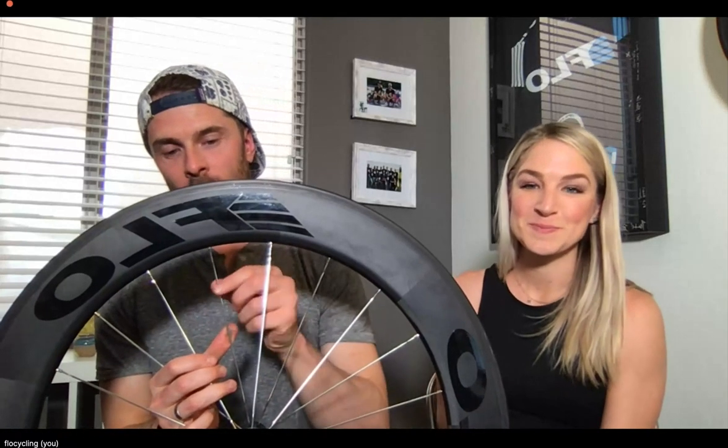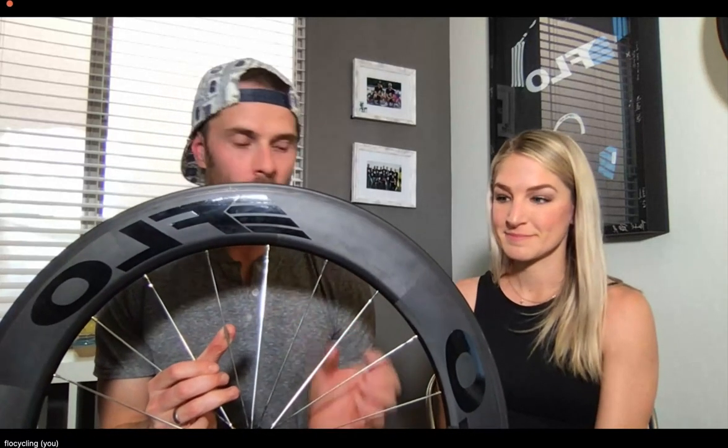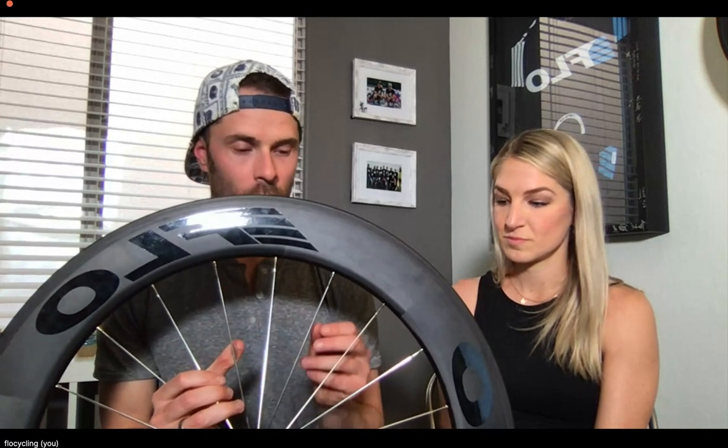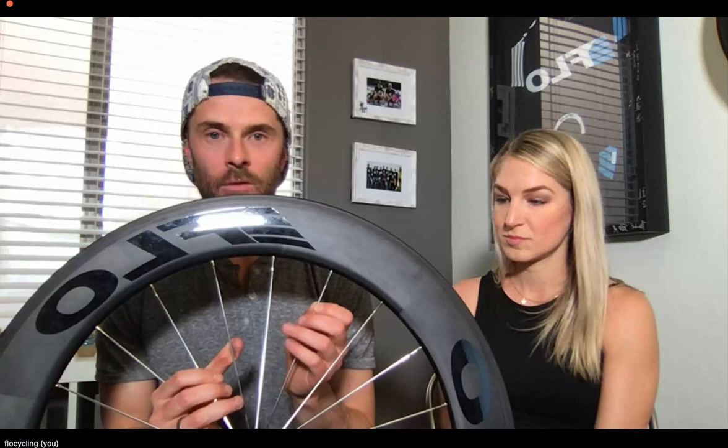So spokes, let's talk about those. You think it's a piece of metal. It's super simple, you connect them. It's not. Spokes are surprisingly very difficult to make. If you make them poorly, they break, they snap, they go out of true. We use what we consider the best spoke in the world. It's something called a SAPIM CX-Ray.